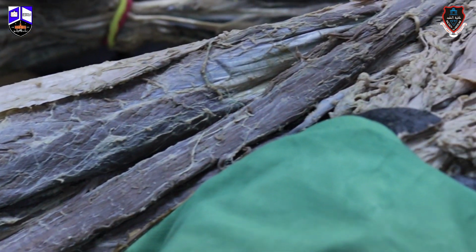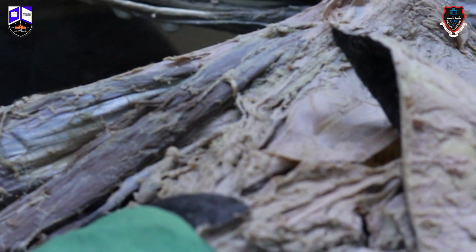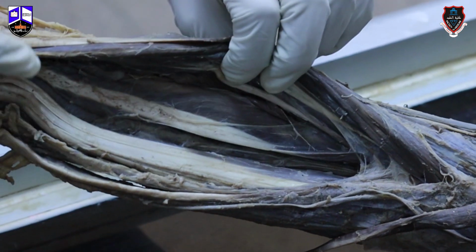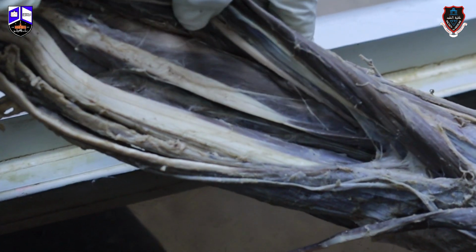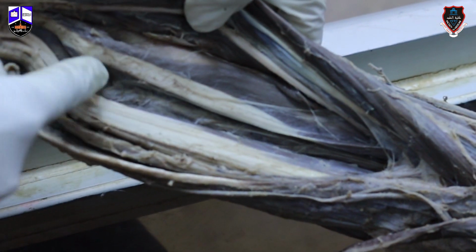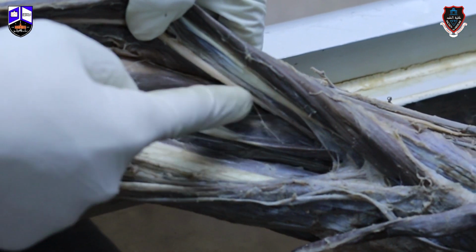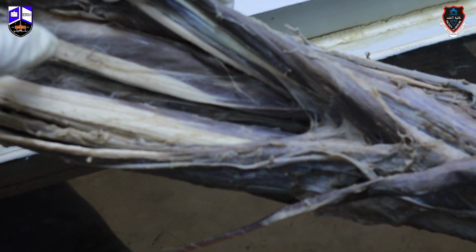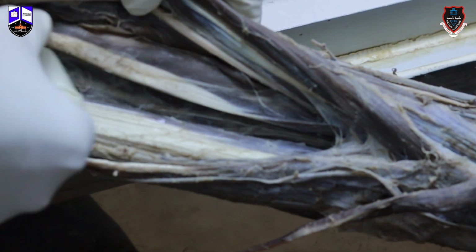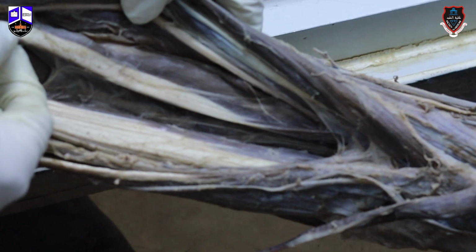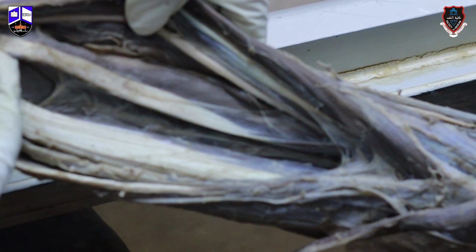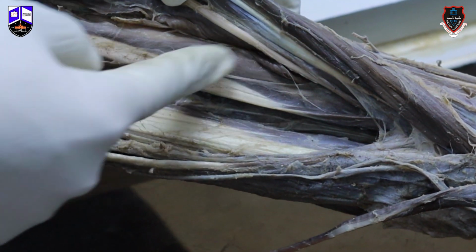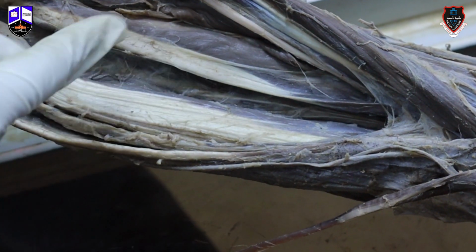As you can see here in this muscle, there is the tendon and the muscle fibers arising from one side. This is called unipinnate muscle. This example is the flexor hallucis longus muscle. This one is the tendon and this is the fiber, unipinnate, arising from one side of the tendon.